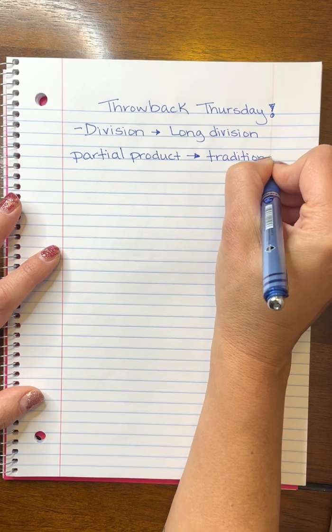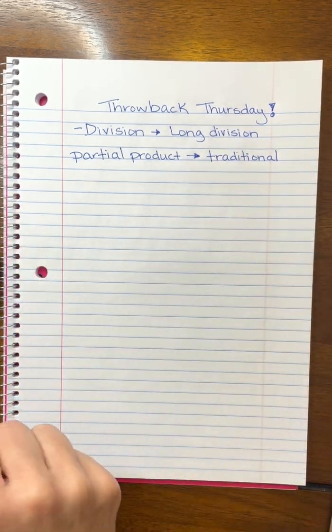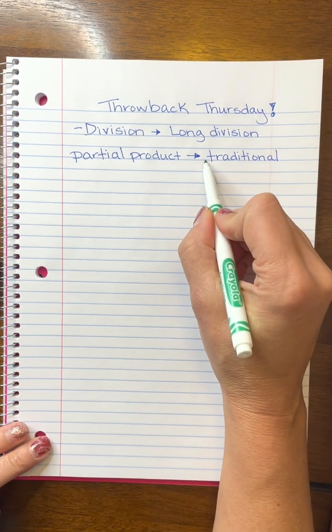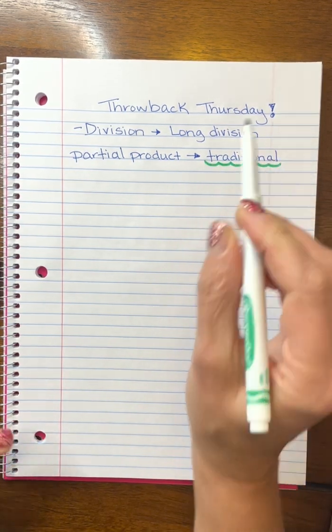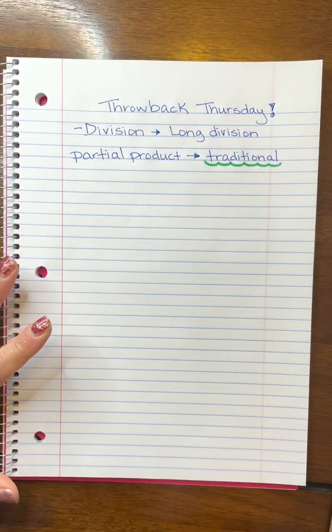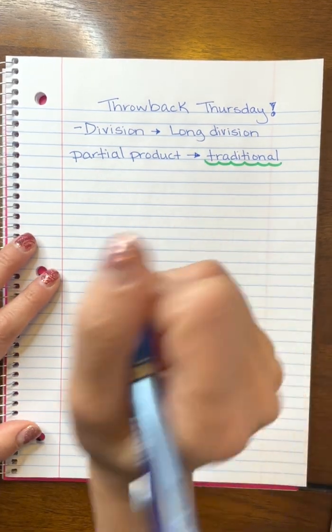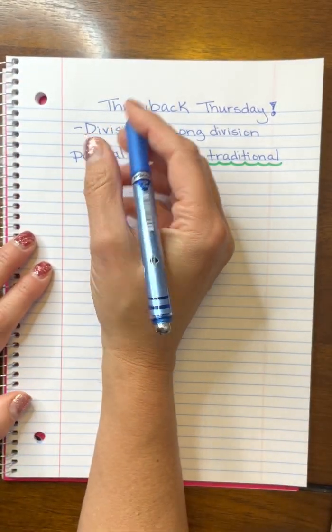And your parents, this is the one they love. They love the traditional method. You know why? Because it is how they learned. It is how I learned. It is how we all learned before, as Mr. Boatwright calls it, the voodoo math. So here we go.